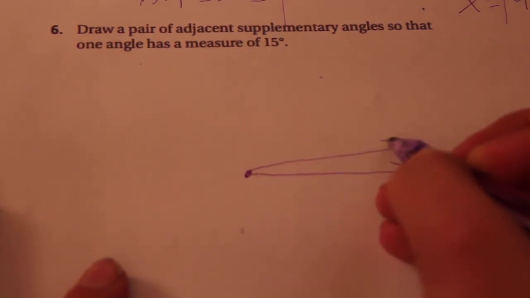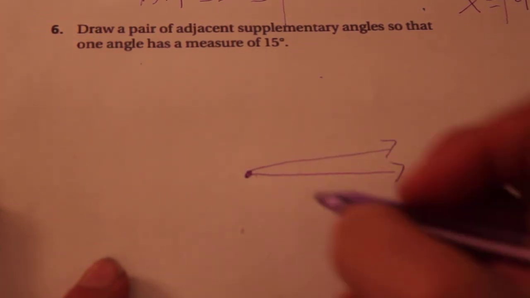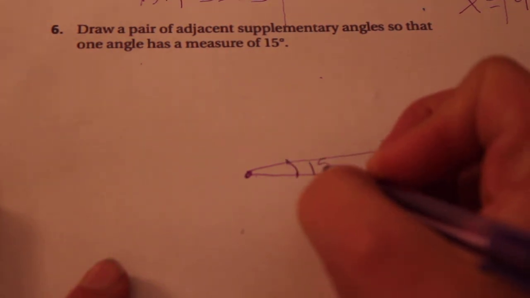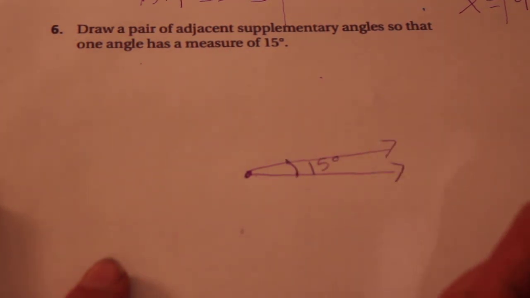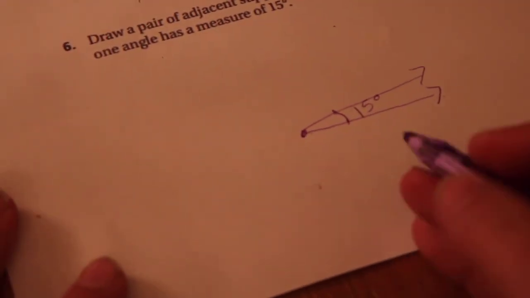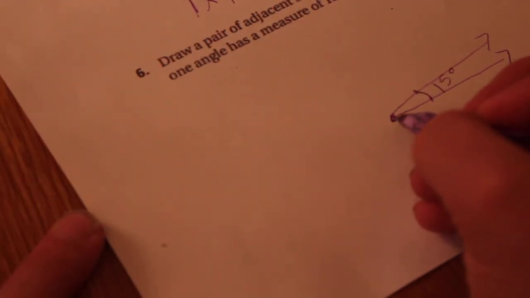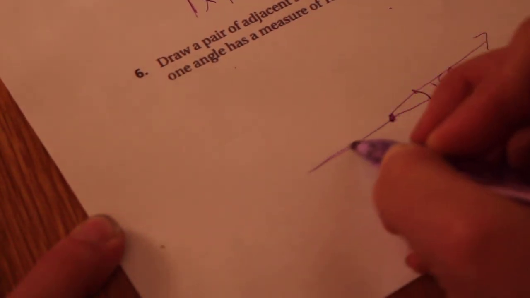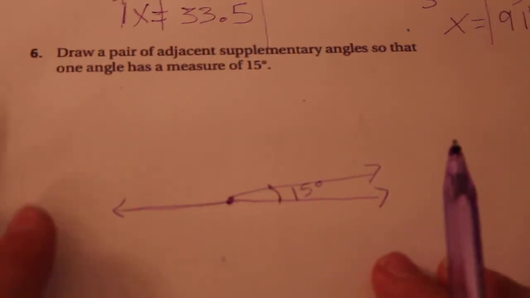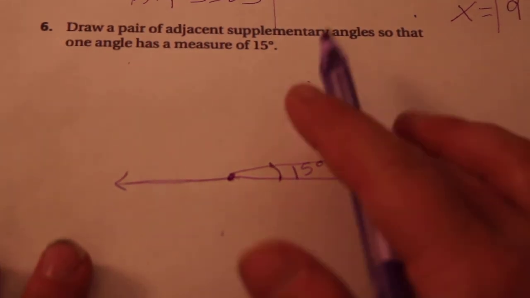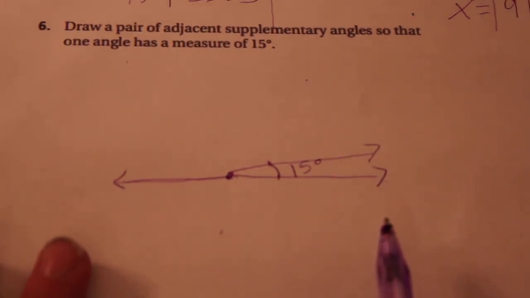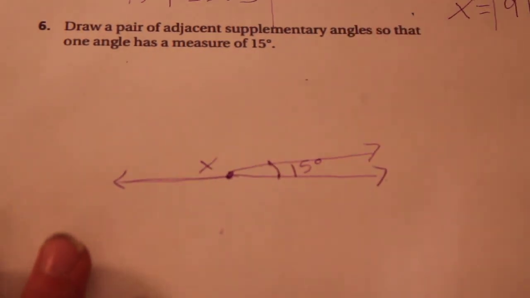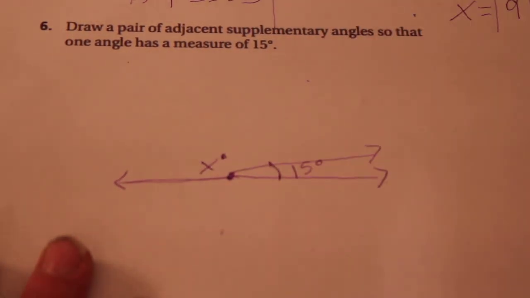Remember that 15 degrees is not a very big angle. So if it looks kind of small, that's okay. We're going to do 15 degrees. Make sure you label it. And then what you're going to do is follow the directions from before and take the straight edge of your protractor and just extend this line. Because remember that supplementary straight angle, 180 degrees. This other side would be our x. We don't know. This is some number of degrees.